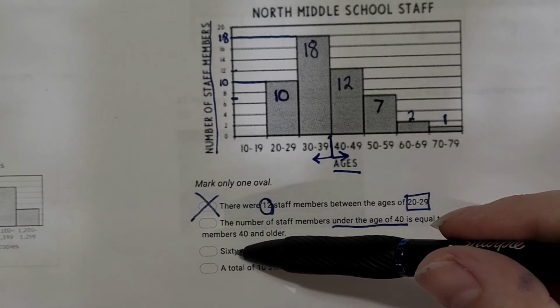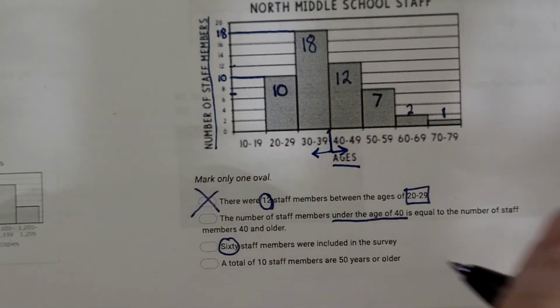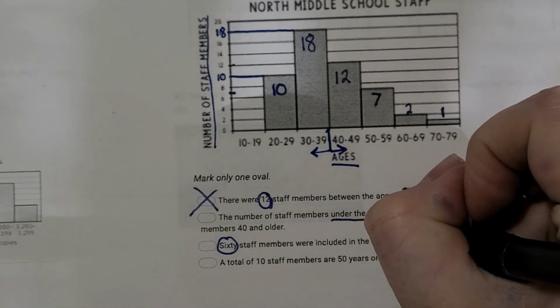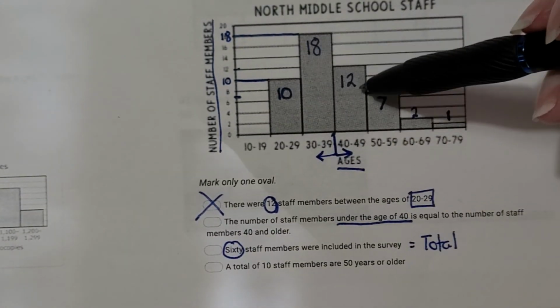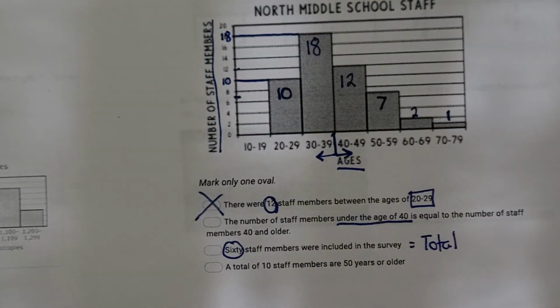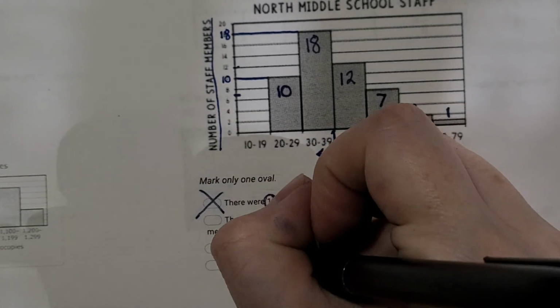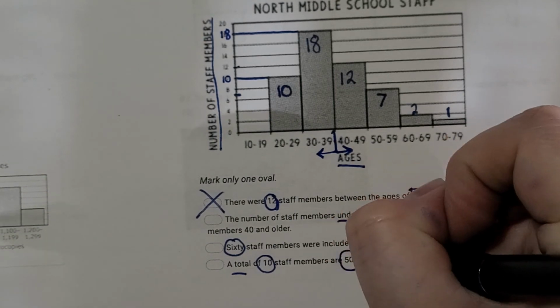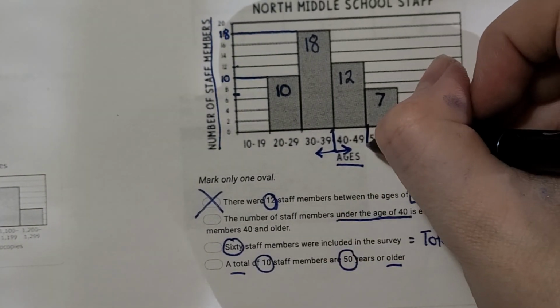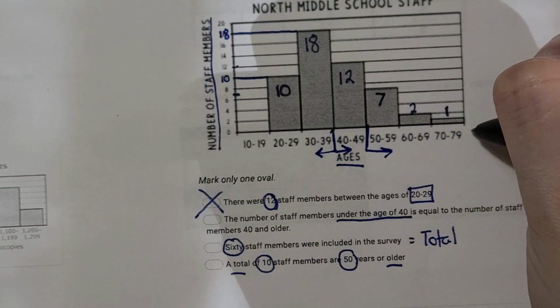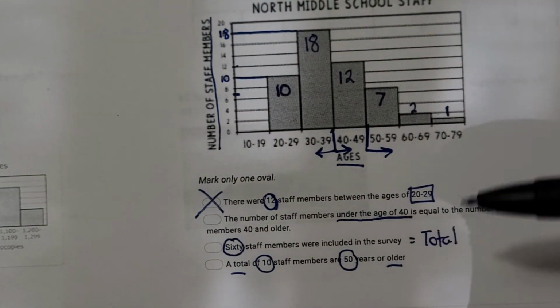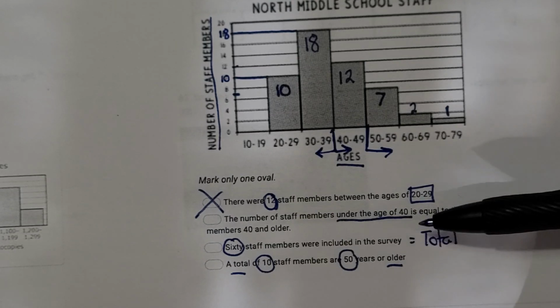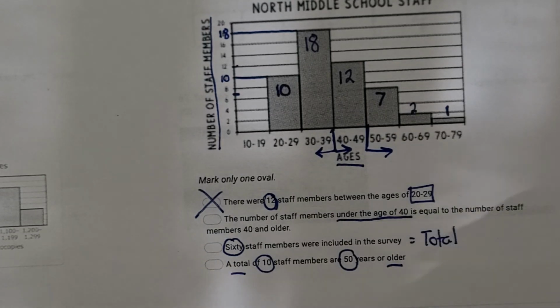Okay, then 60 staff members were included in the survey. So you need to go find your total. How do you find your total? Well, you add up the frequencies of each of your bars. Okay, lastly, it says a total of 10 staff members are 50 years or older. So 50 starts here, and then older goes all the way up. So a total of 10 staff members. All right, you need to go through and check the last 3, see which one is true, and choose your answer.